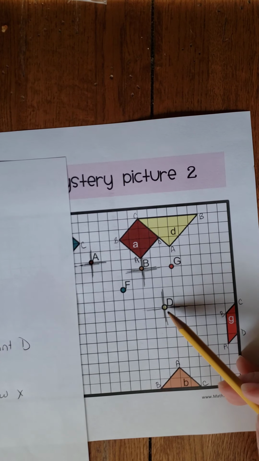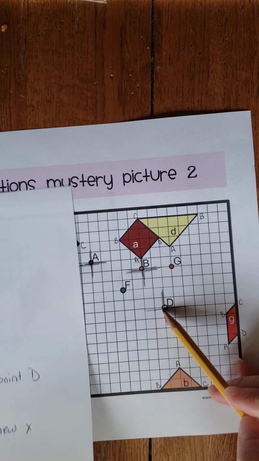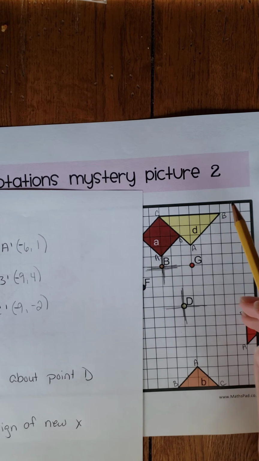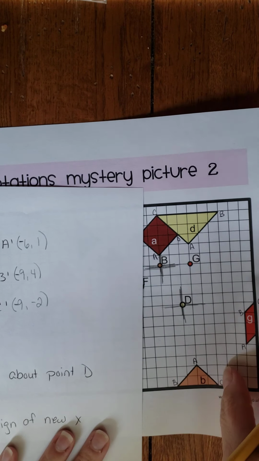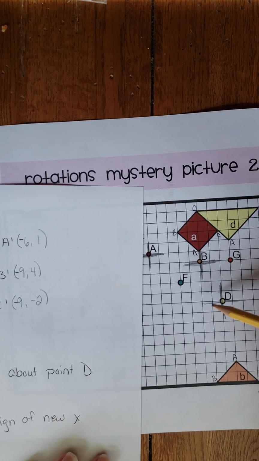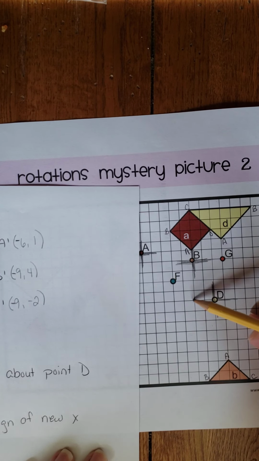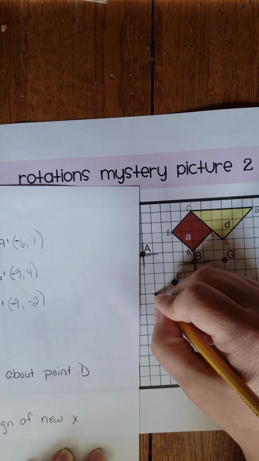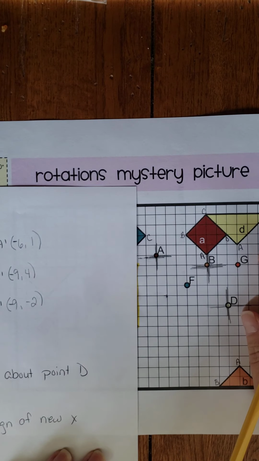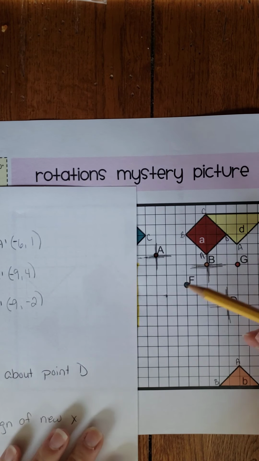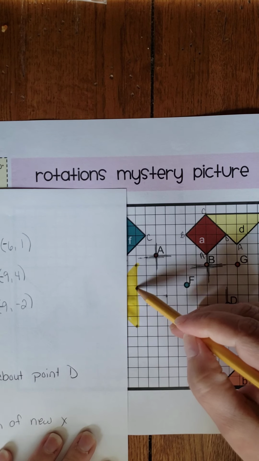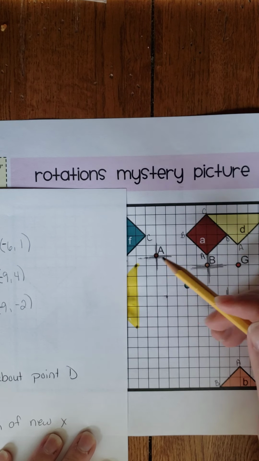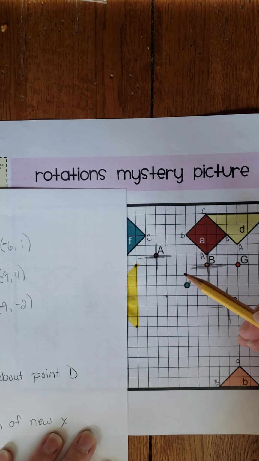So then we go back to our shape and we find our point D. Remember, this is where our new axis is. So we're going to plot our points. So our first one is -6, 1. Let's see if we can see these both in here. So our second point for B is -9, 4. And our third point for C is -9, -2.